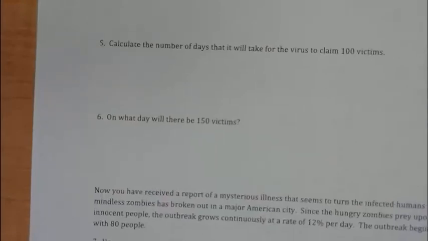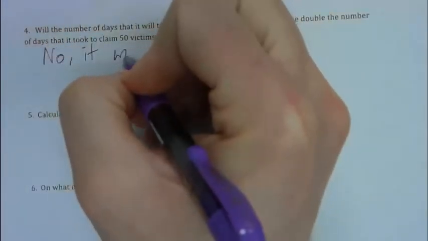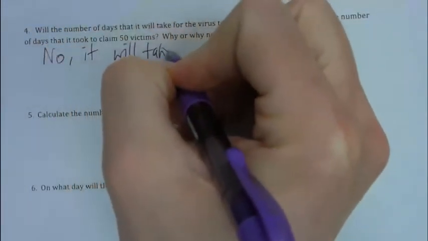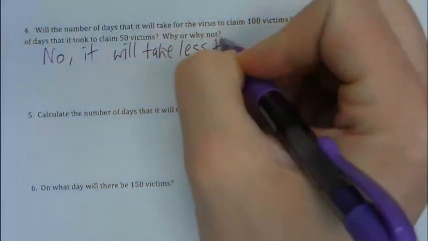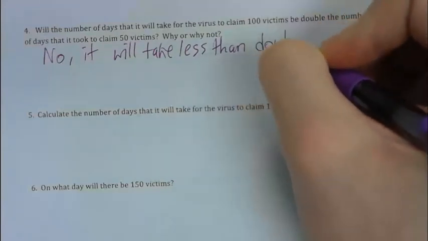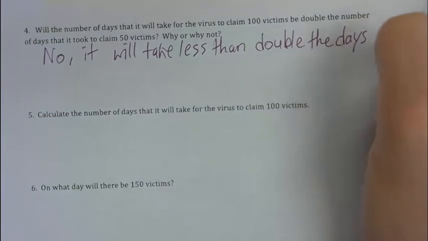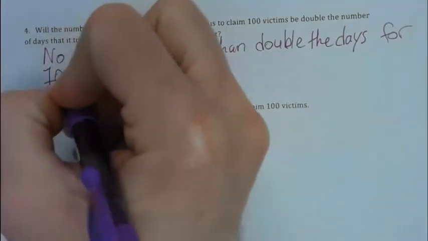So if I go back to the question we were asked, will the number of days it will take for the virus to claim 100 victims be double the number of days it took to claim 50 victims? Well, the answer is no. It will take less than double the days for 100 victims.